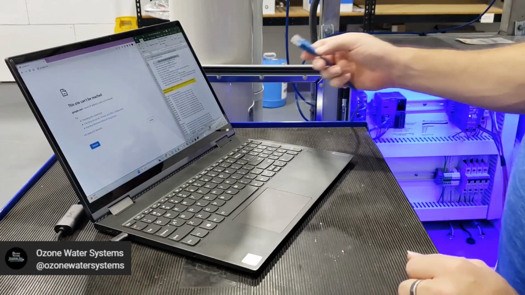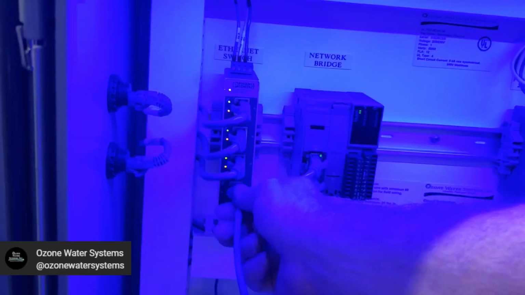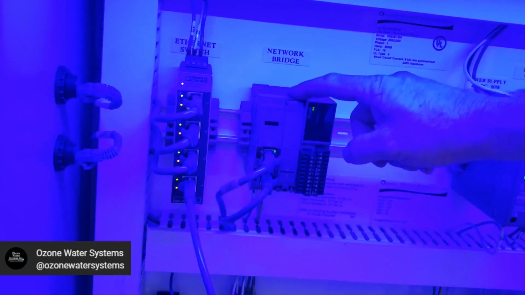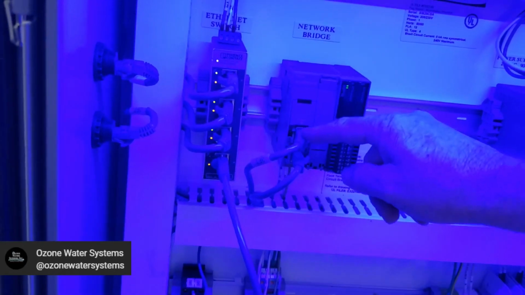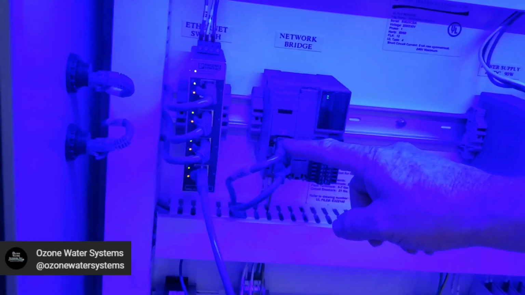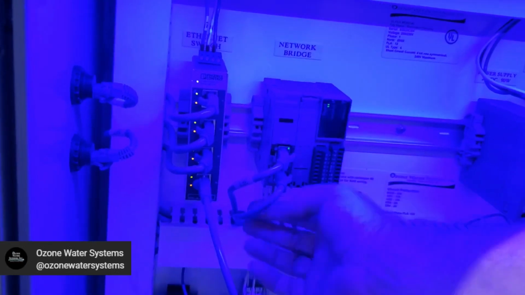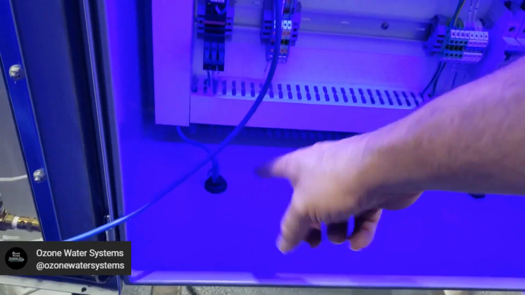Take that Ethernet cable and connect it into the Ethernet switch, which ties you into port 1 of the Modbus to Ethernet IP bridge. That one is always going to have an IP address of 192.168.1.5, so you can always connect to that to do any configuration needs. The other port, like I said, goes straight down to the bulkhead at the bottom for your connection.